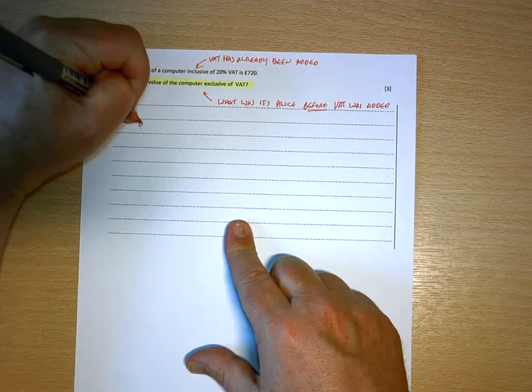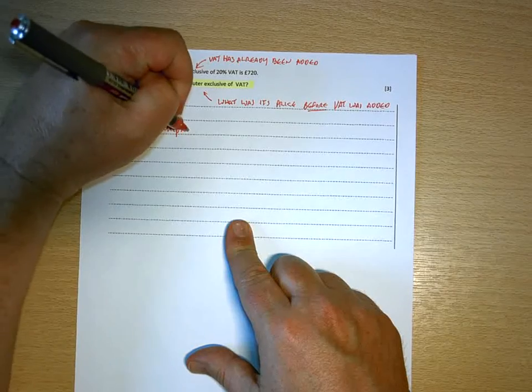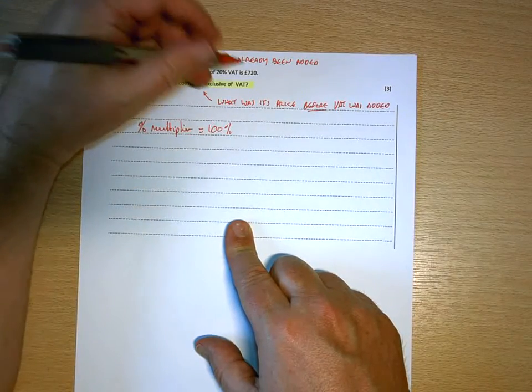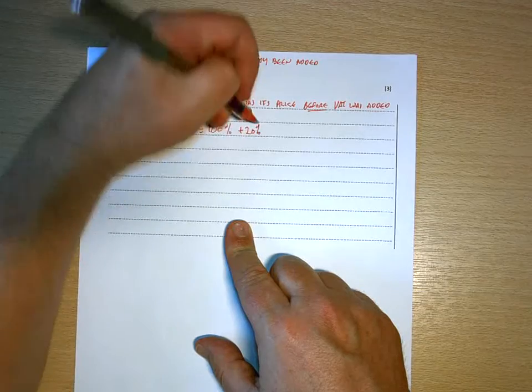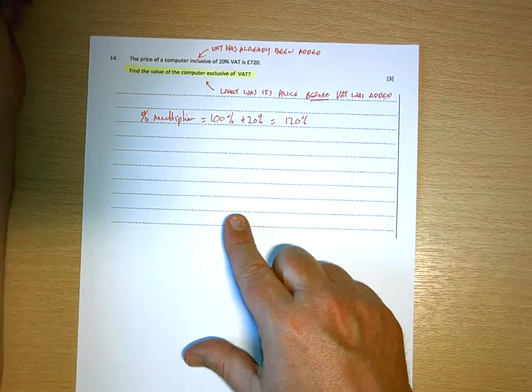So the percent multiplier, the original is 100%, and it's gone up by 20%. So our multiplier is 120%.